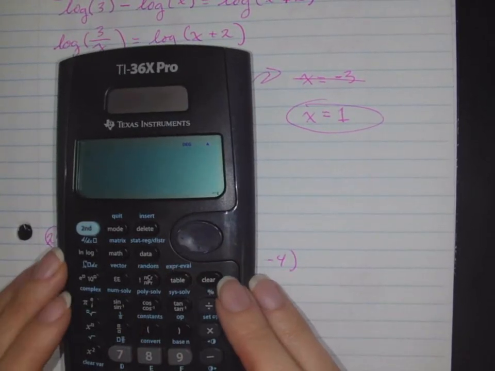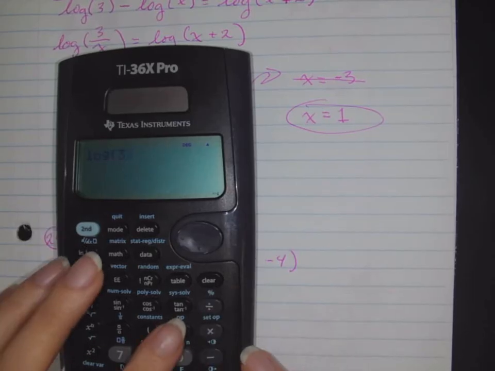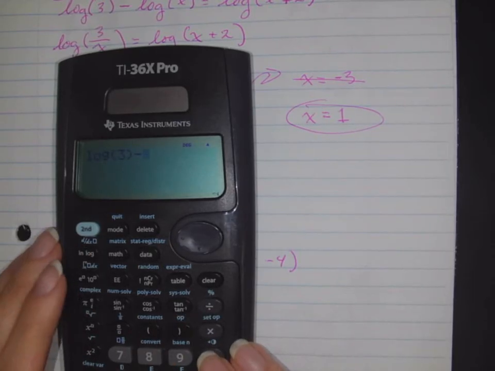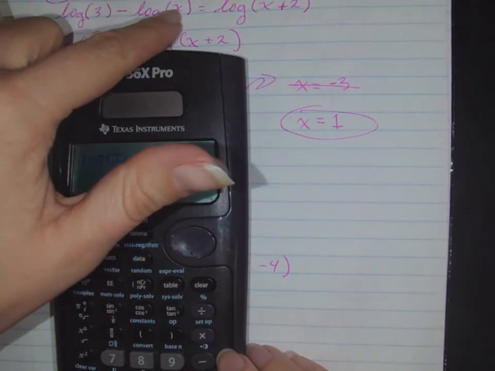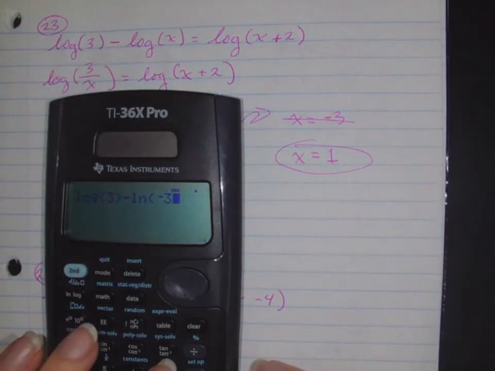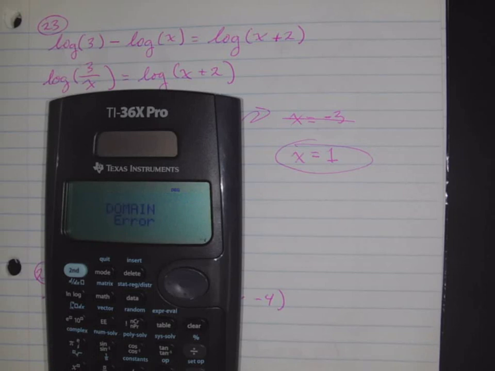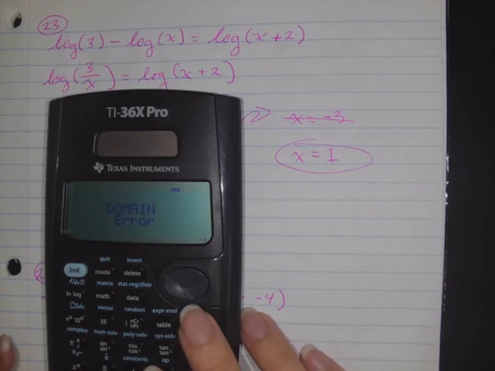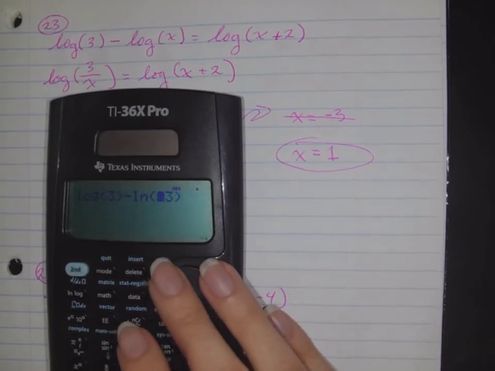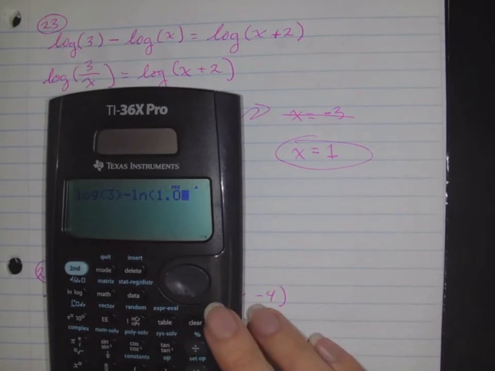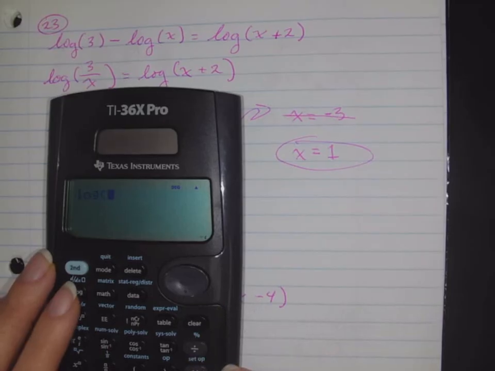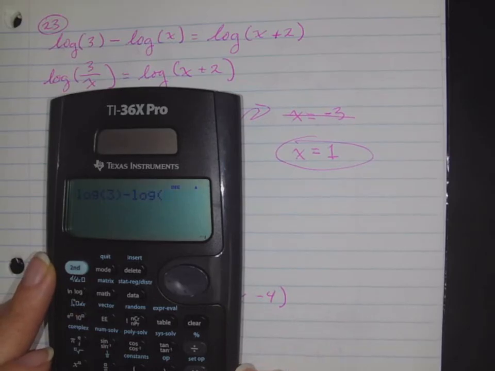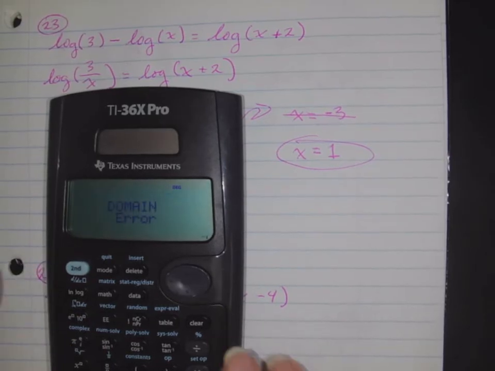And so we have our just regular log this time, 3 minus log, okay, I'm going to do the negative first. So negative 3 instead of x. And yeah, it's saying domain error, so that wouldn't work. And now let's try it with a 1 here. So this is just going to be a 1. Oh, natural log, oh no. Log of 3 minus log of x, and x is going to be a negative 3. Confirming, okay, yeah, it was a domain error.